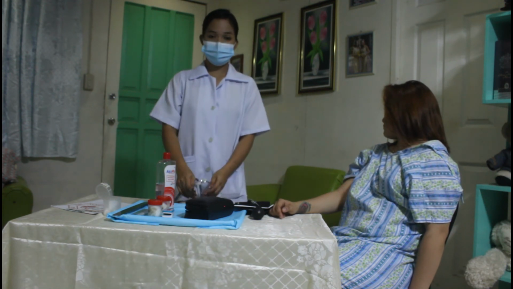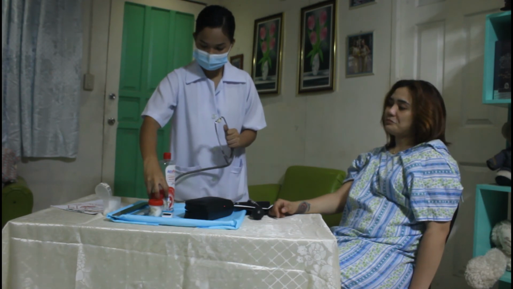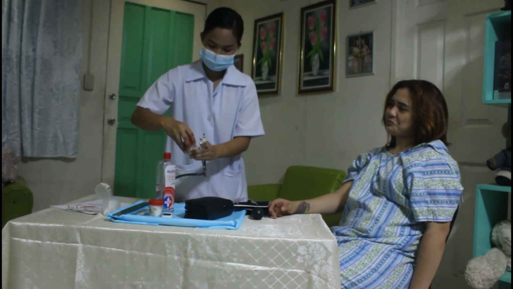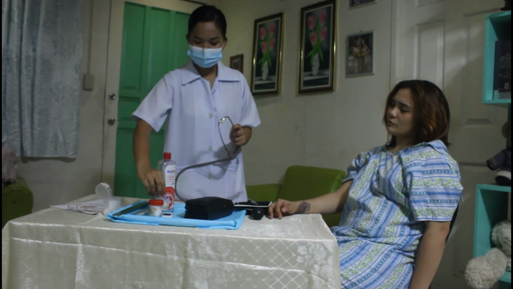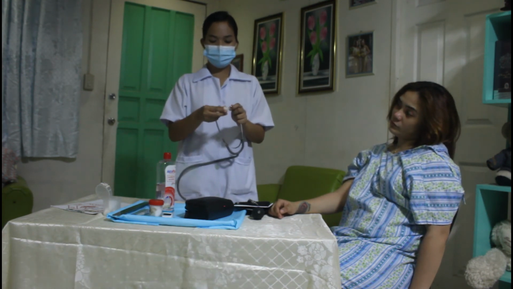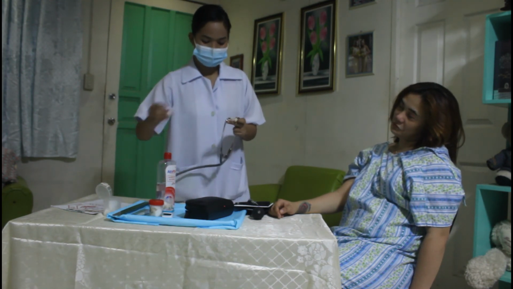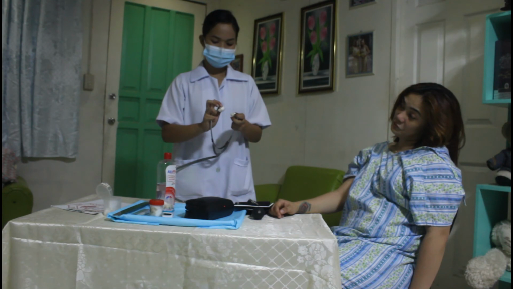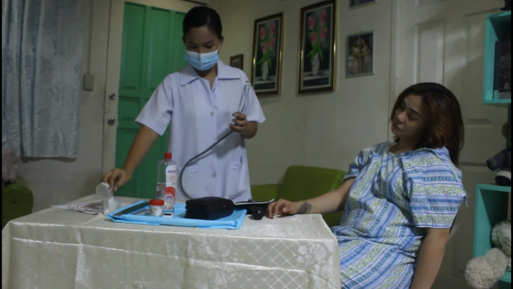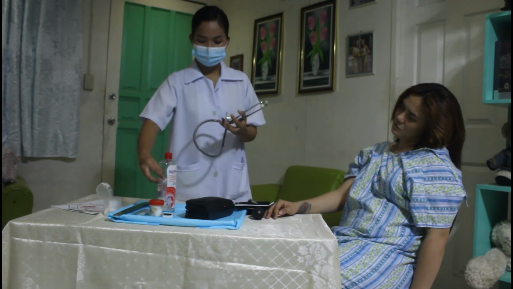Then, of course, we clean the stethoscope. So, starting from the side of the earpiece, then to the other side, and then the diaphragm of the stethoscope.